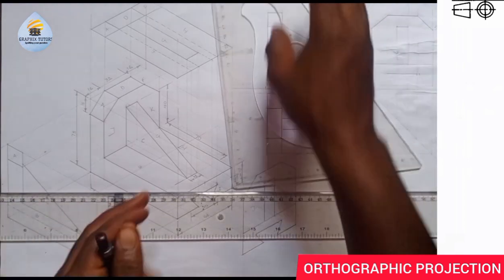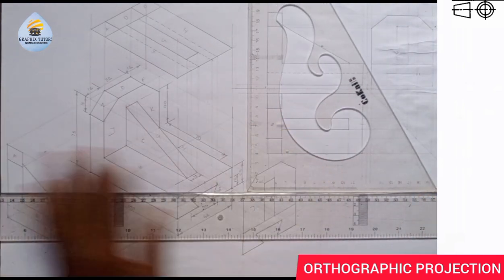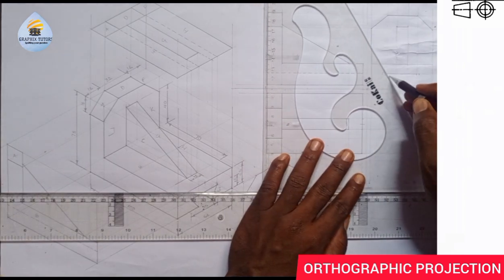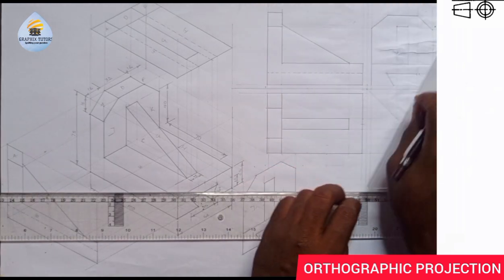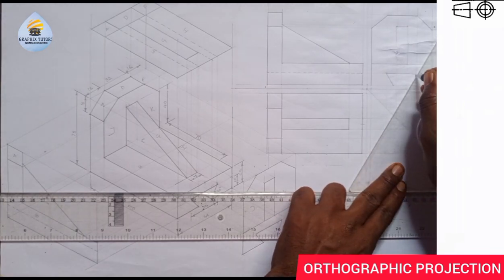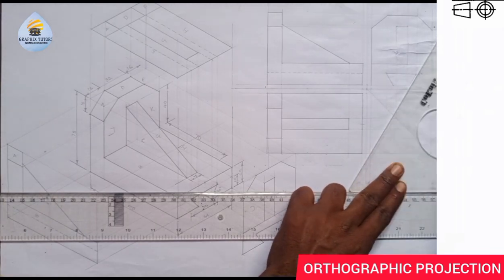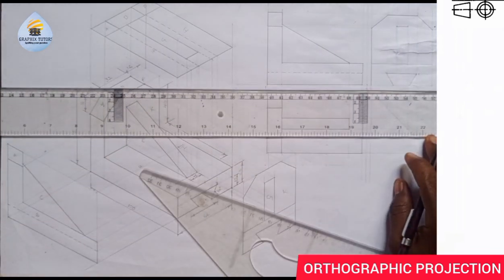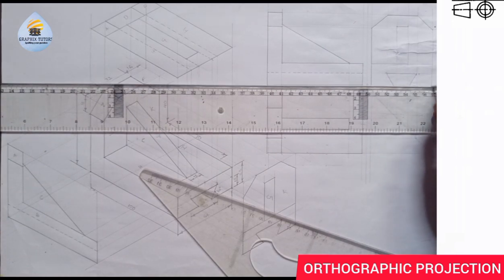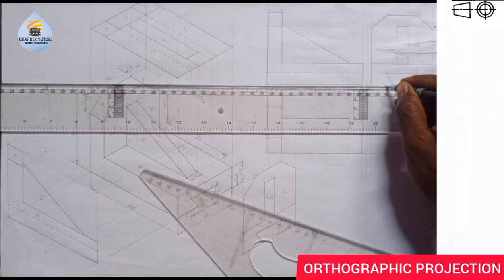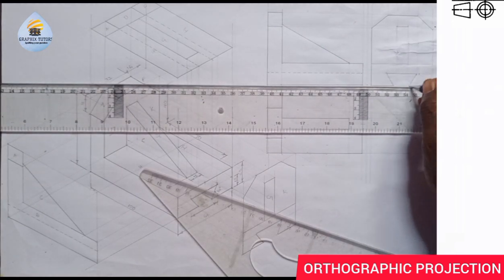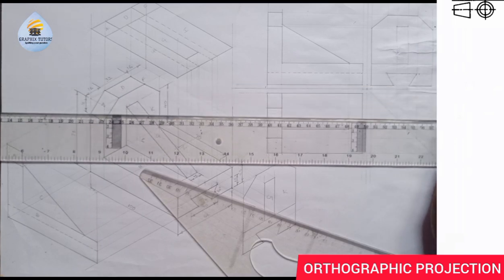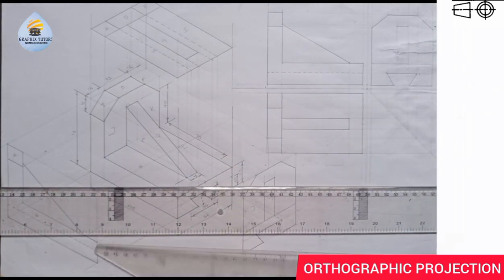Just place it here this way. Can you see what I'm doing? Place it here. You take it down. And you come here. You do the same thing here. Can you see that? And you close it up. Right? So this is what we have here.